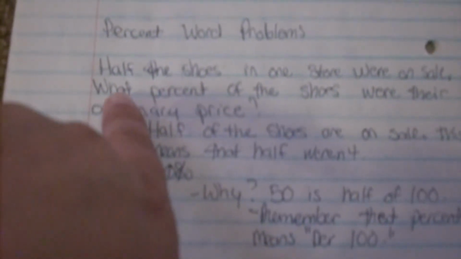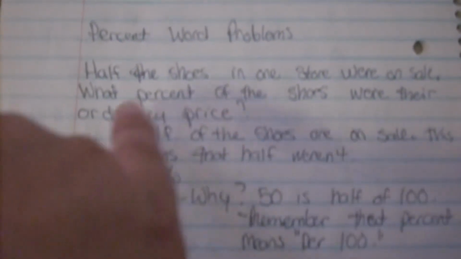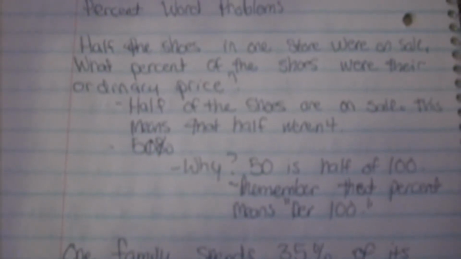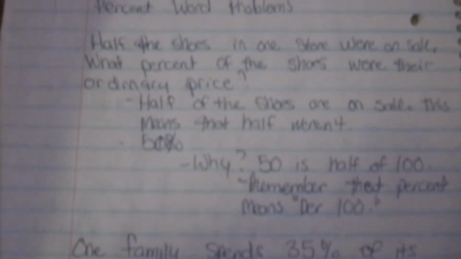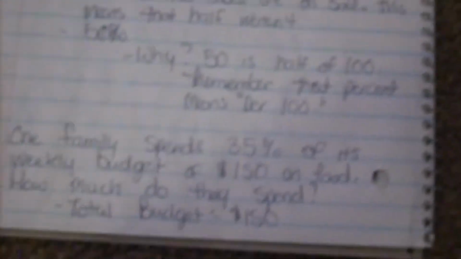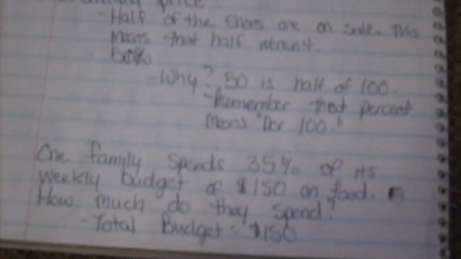Alright, percent word problems. Half of the shoes in one store were on sale. What percent of the shoes were their ordinary price? What we know is that half of the shoes are on sale, which means that half weren't. So this means 50% of the shoes were not on sale. Why 50? Well, if you remember, percent means per 100. So 50 is half of 100.